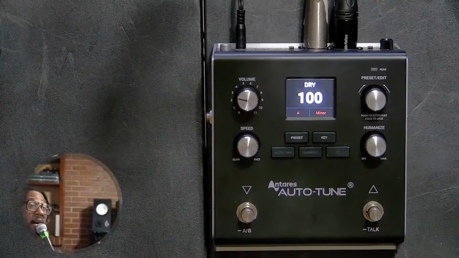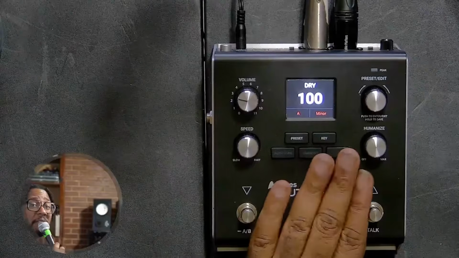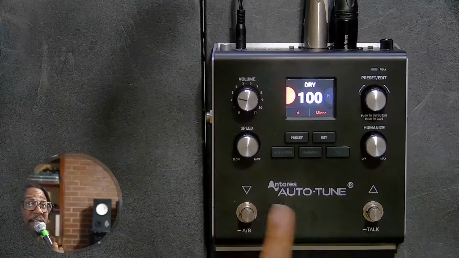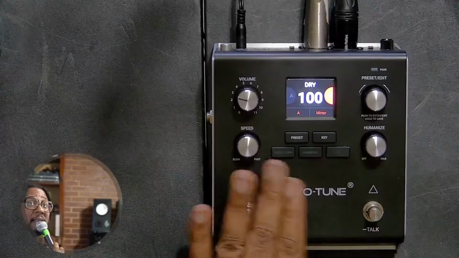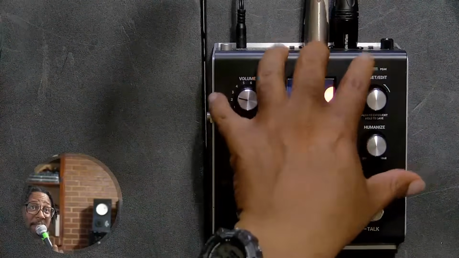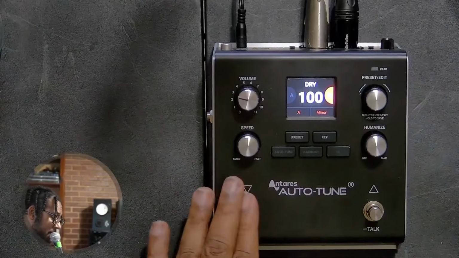All right. And it also goes to say that you do have to save that. When you do that A and B thing, whatever changes you got going on between A and B, you have to then save that to the preset again, to the memory, because if you don't do that, you lose that.